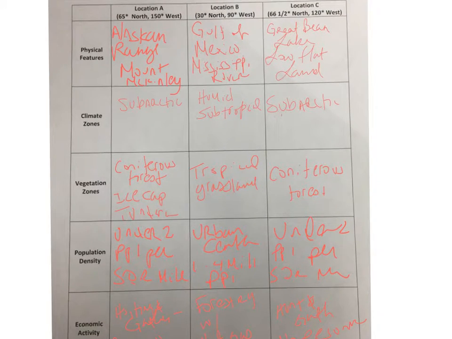Well, as I go through, I'm looking and I say, do I see mountains? I don't think I saw mountains in that photo. Definitely didn't see the Gulf of Mexico. But it could be the Great Bear Lake. That seems to make sense so far. But let's look at my climate. Subarctic, colder climate, could make sense. Humid subtropical seems a little bit too warm for that picture. But this subarctic also makes sense.